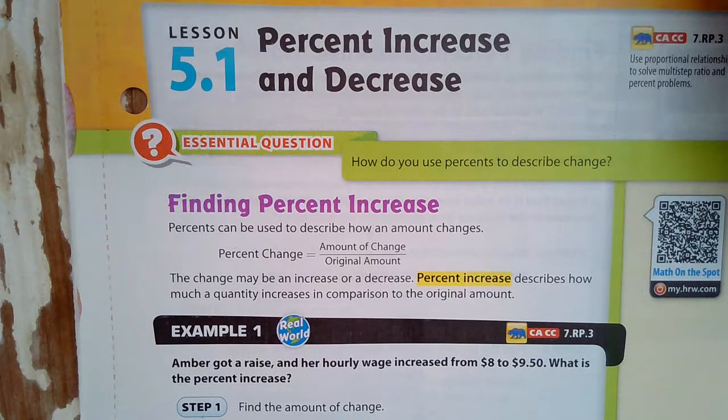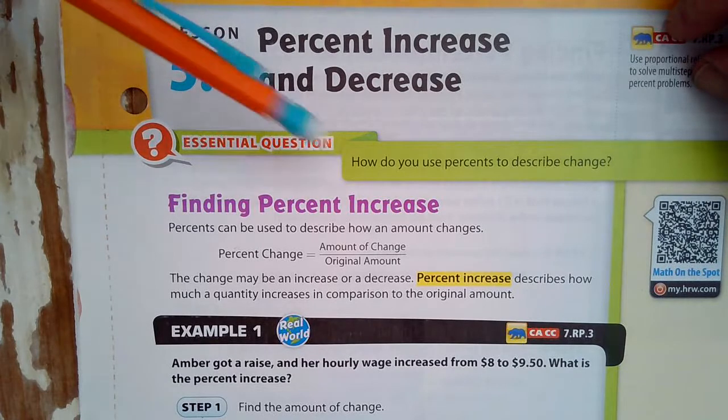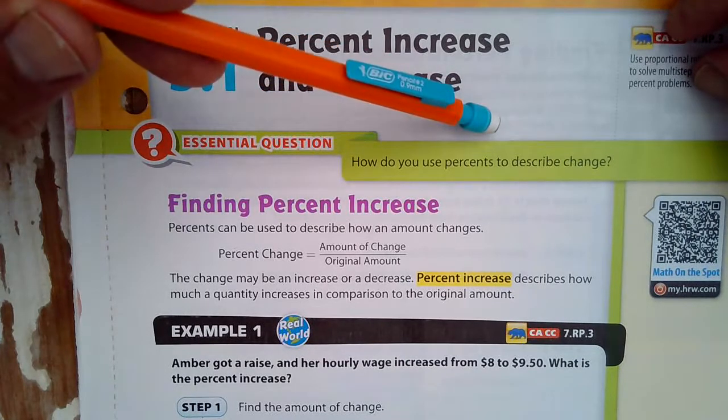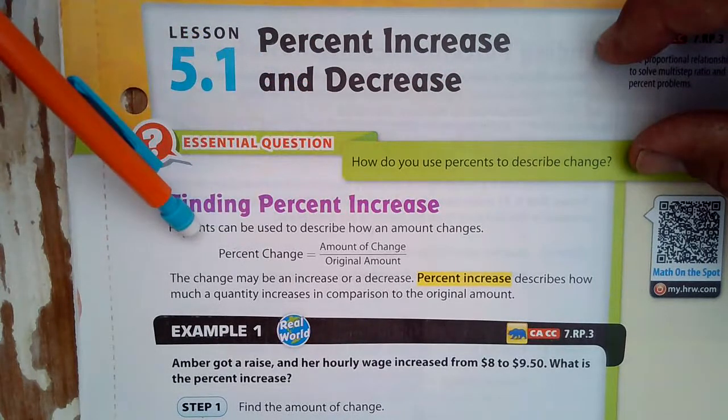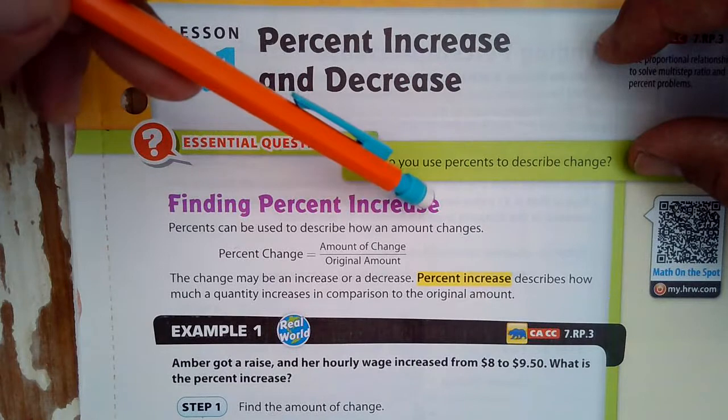All right, this is lesson 5.1. It's all about percent increase and decrease: how to use percents to describe change. So, finding the percent increase. Percents can be used to describe how an amount changes.